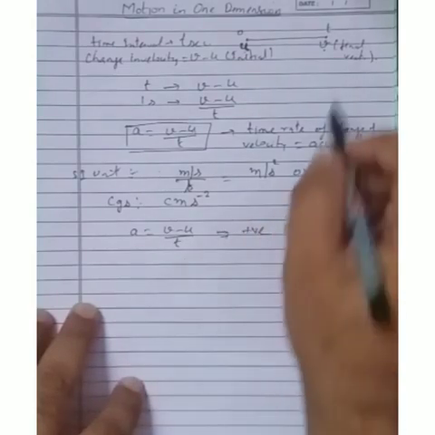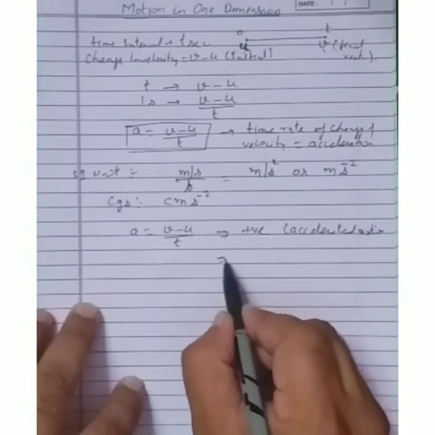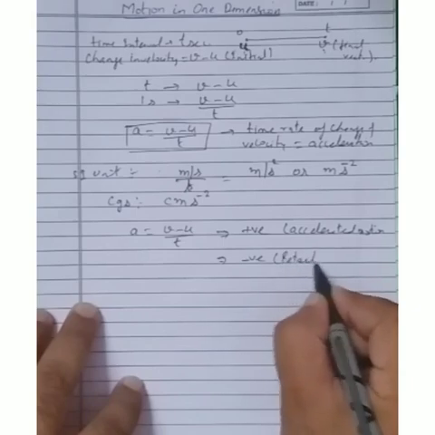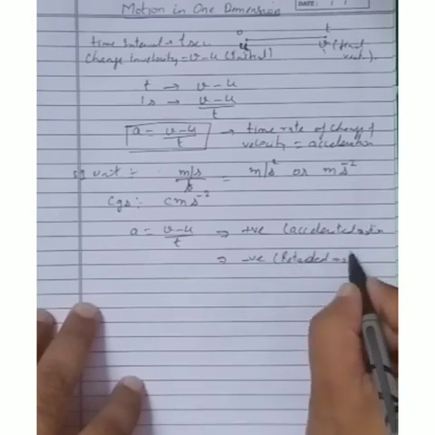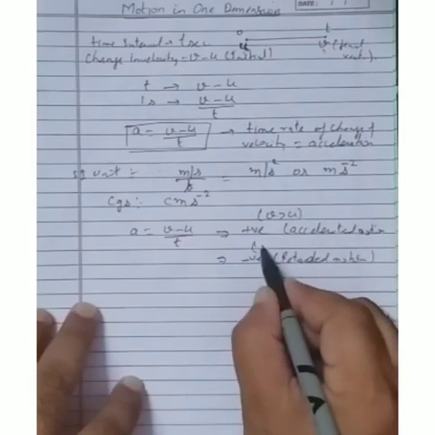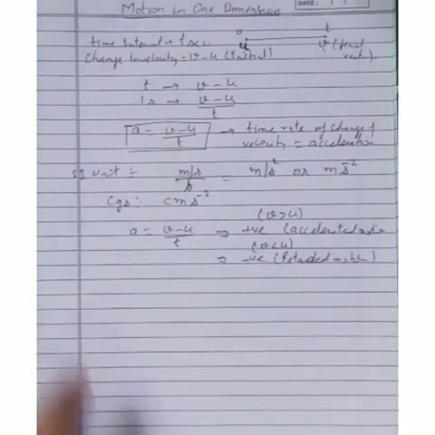And if the final velocity is less than the initial velocity, then this will be negative, so this will be called retarded motion. So this is the case when v is greater than u, and this is the case when v is less than u. So acceleration may be positive or negative.